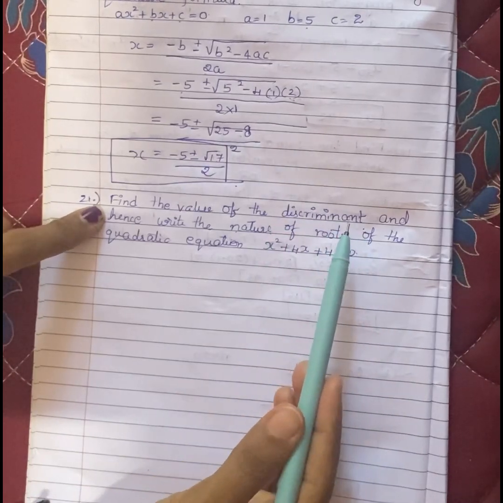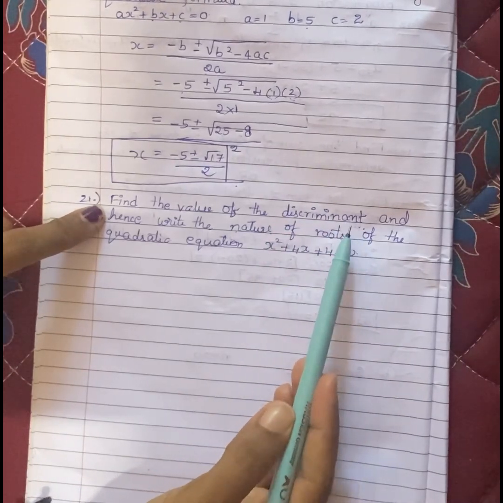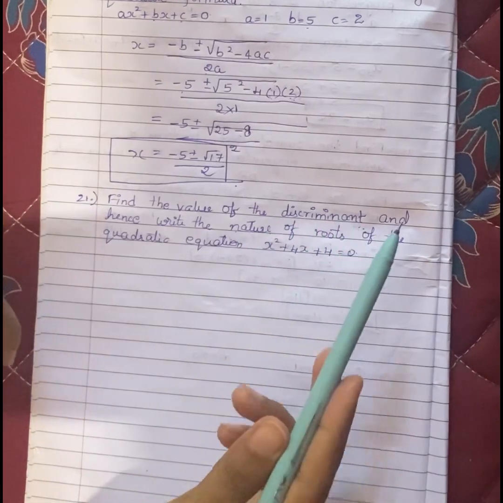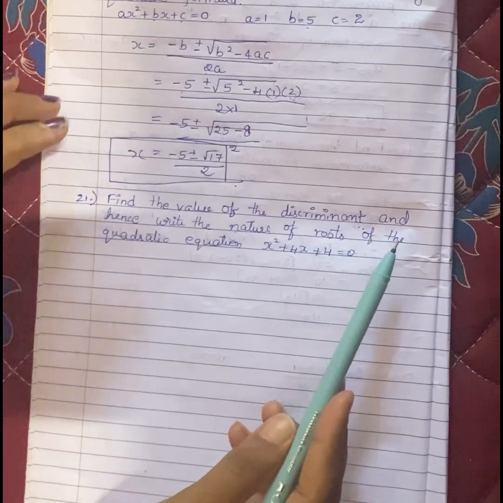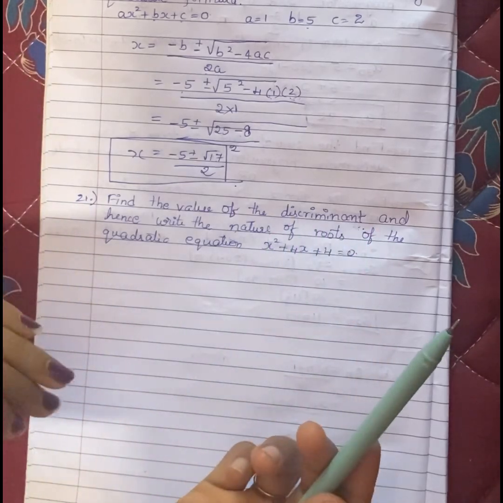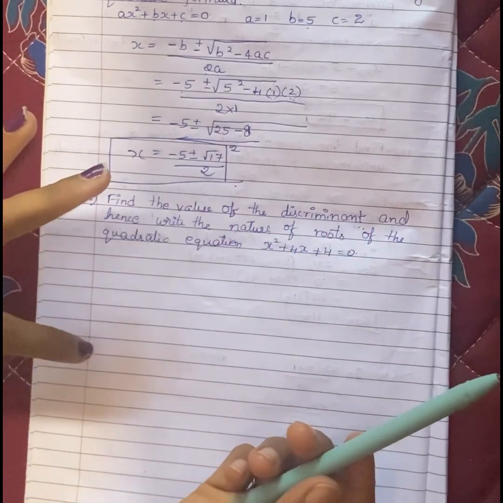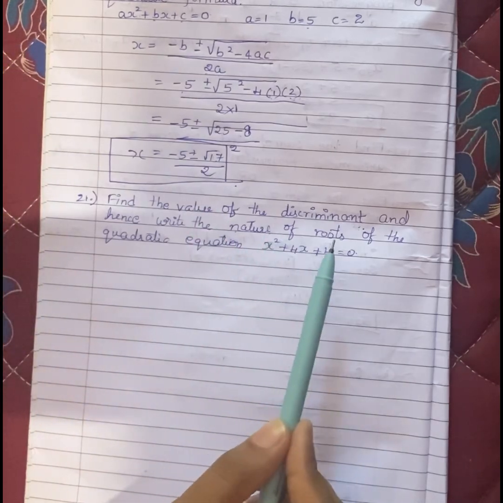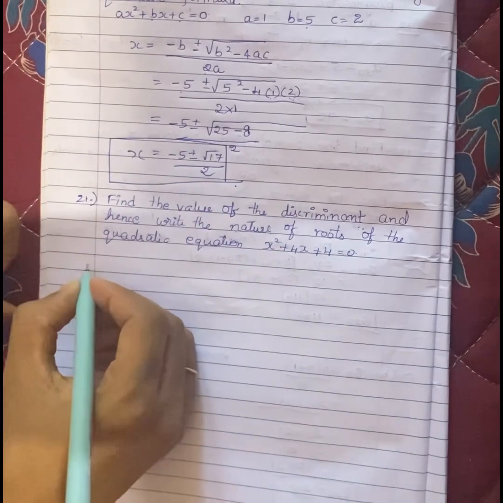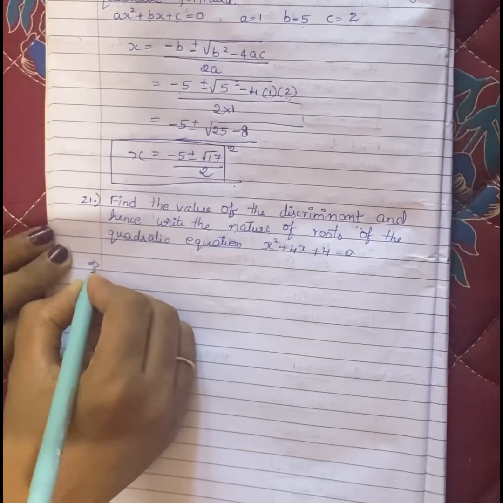Okay, so we have a formula to find the discriminant, that is b square minus 4ac. So using this we need to find the value of discriminant. Once we're done finding the discriminant value, then the next question is we need to find the nature of the roots. Okay, so now I'll just solve this question.